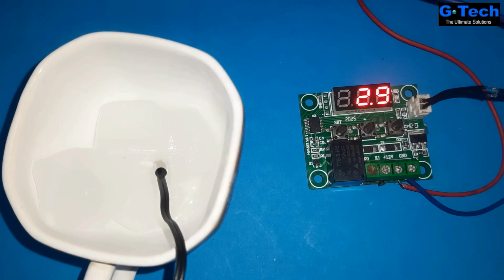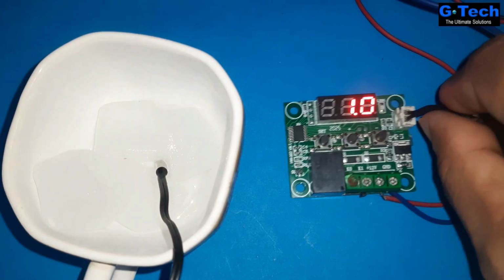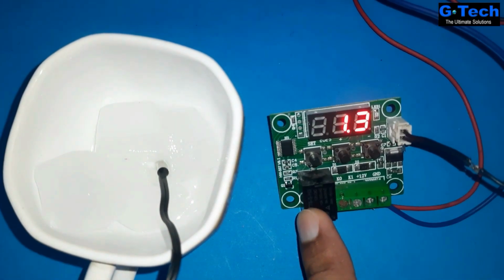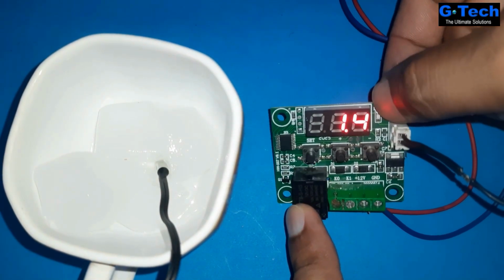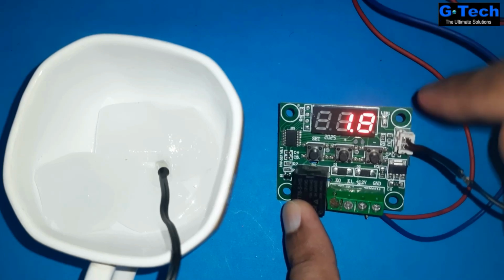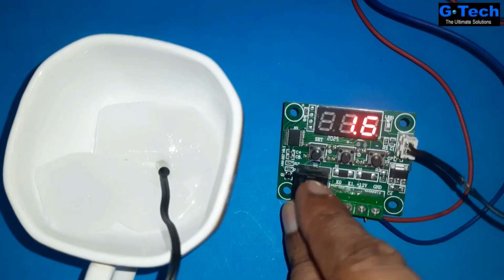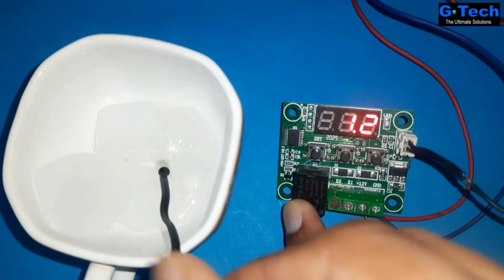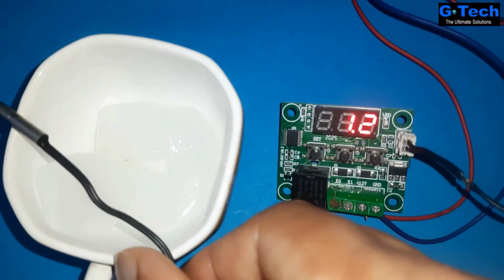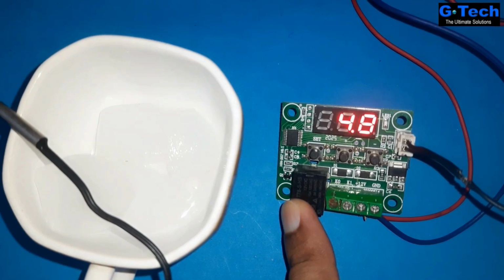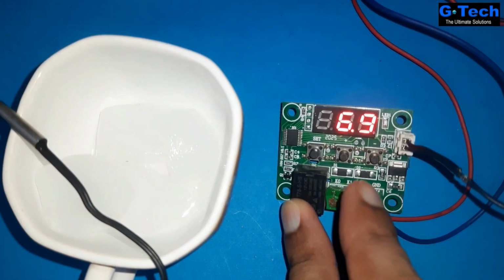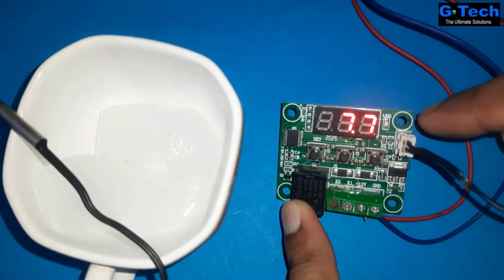Now the temperature is decreasing and it became 2.7, 2.2, 2.5. If you monitor closely, inside this board there is an LED, just here. This light is off. That means this relay is off right now. Now I'm removing this sensor. Now see the changes. This light will be on when the temperature is 10. This light will be on. Just see here.